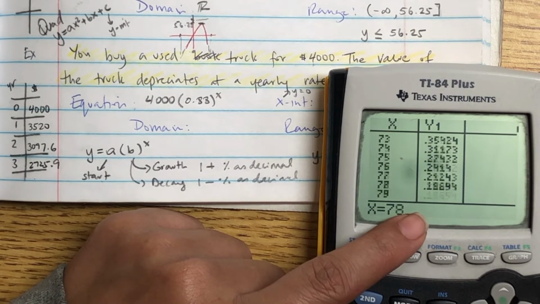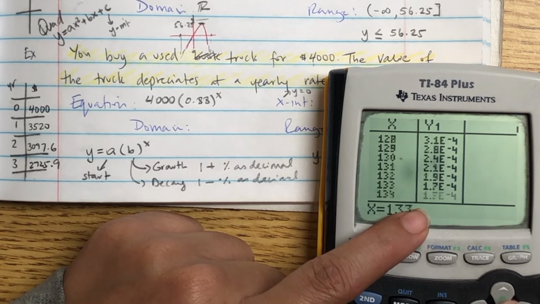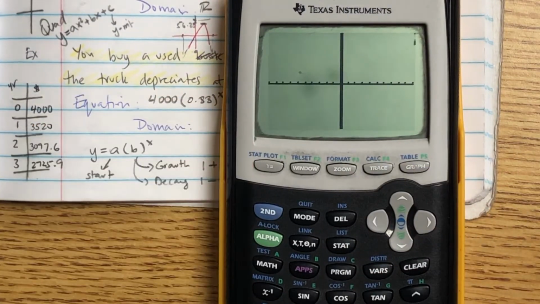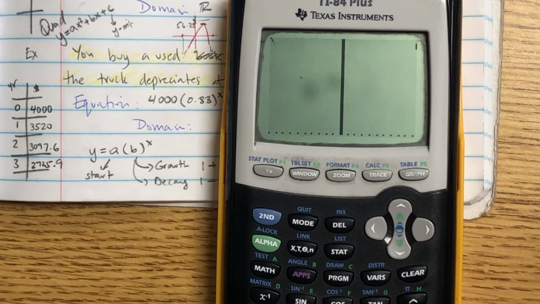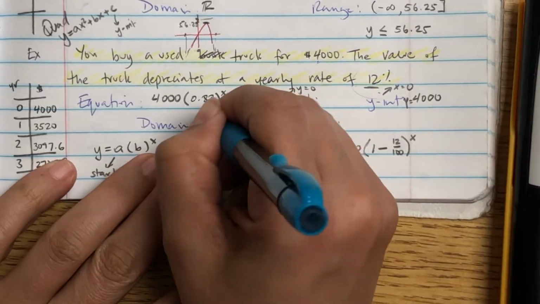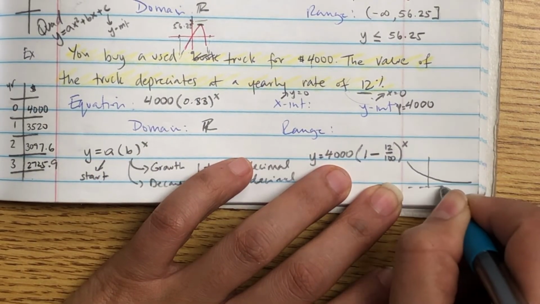I'm just scrolling down. This is a listening check: color in growth and decay. It's getting closer. It doesn't look like it's actually going to touch it. So if I graph it, I should expect an asymptote to happen towards the x-axis. And if I zoom fit, you'll see that that's what it's doing. It's zooming towards it. So my domain is always going to be, for exponential functions, all real numbers.